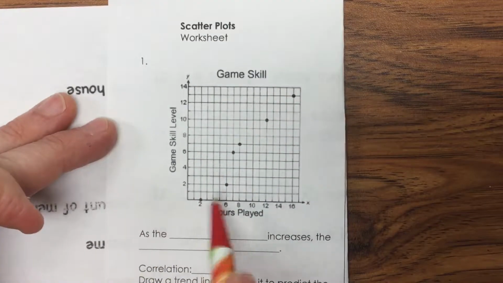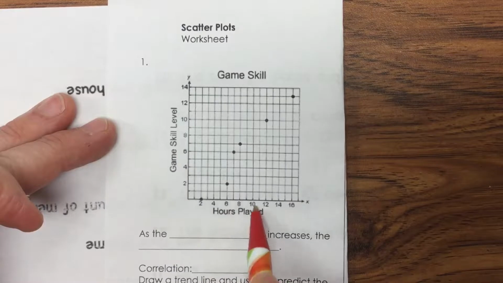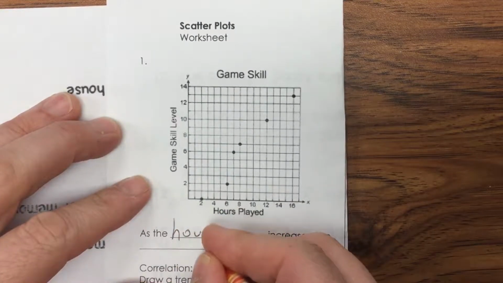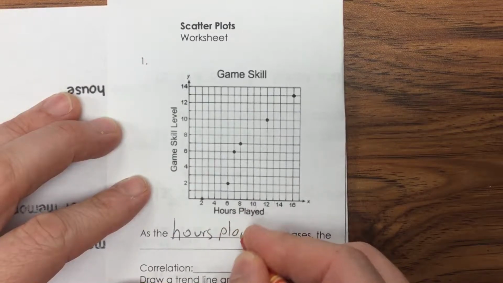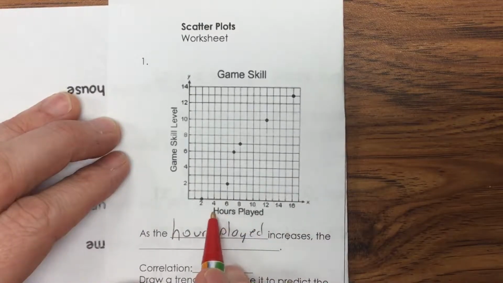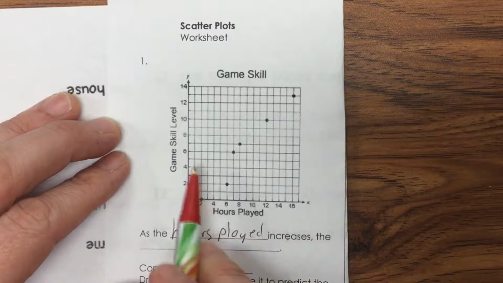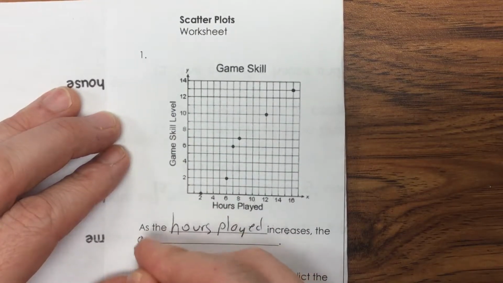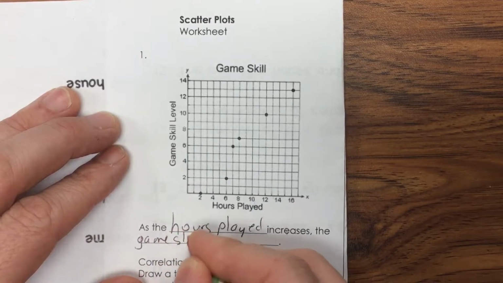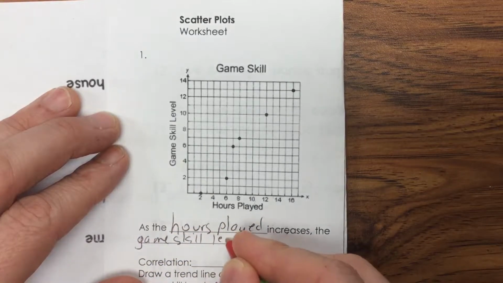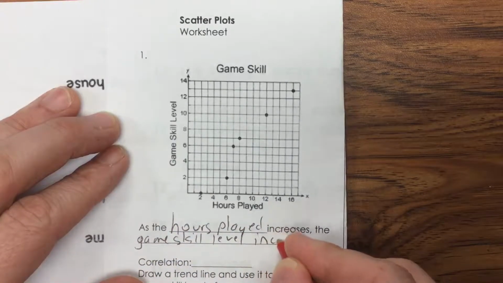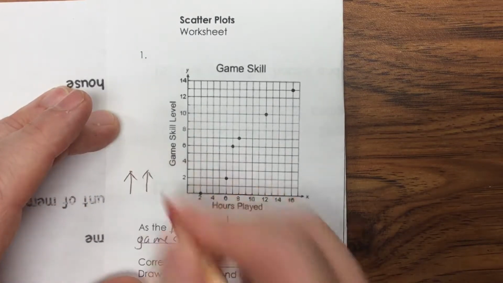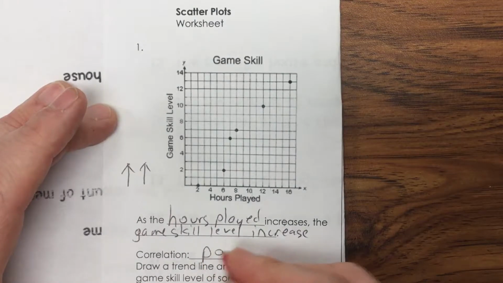So I could say, as the hours played, x, increases, because x happens first, as the hours played increases, the game skill level also increases. So when one increases, the other increases as well. That is a positive correlation.